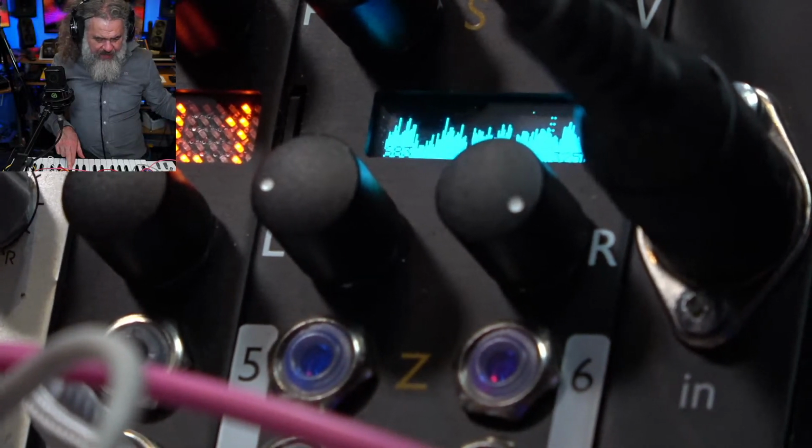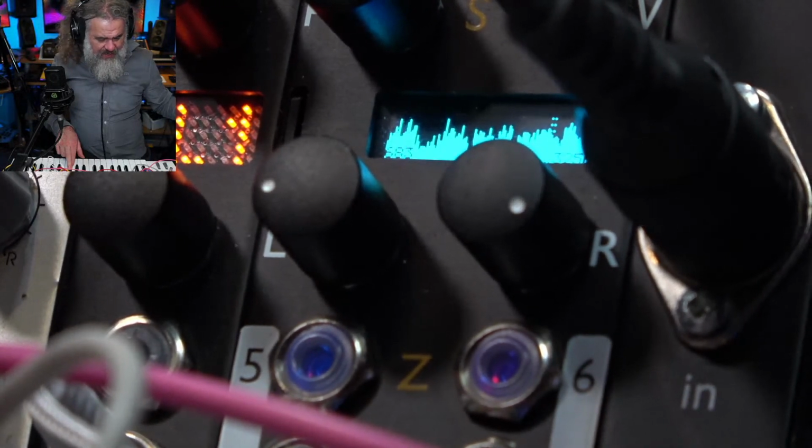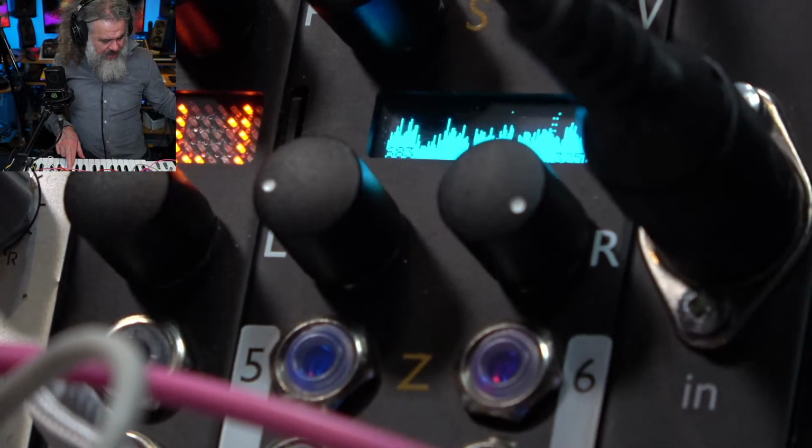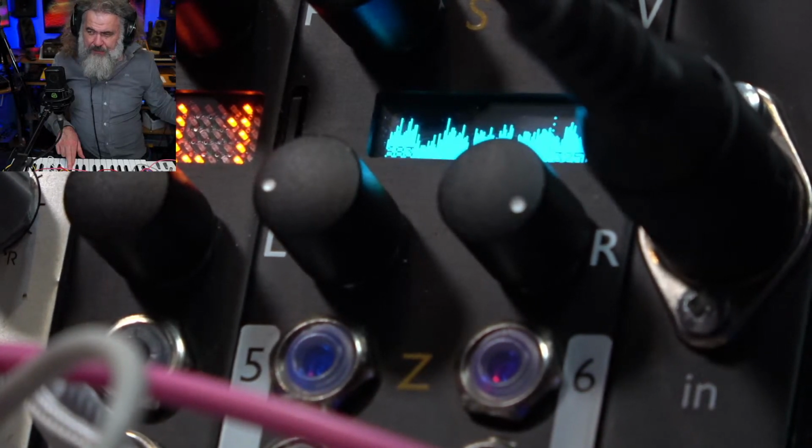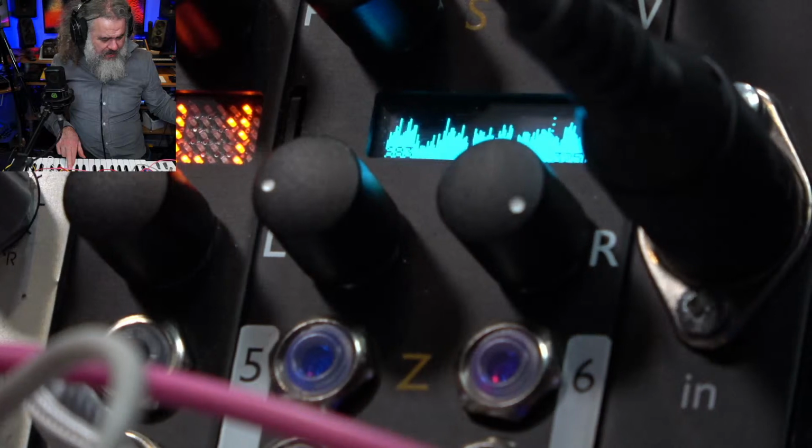So size spread, you can hear there's some little tiny ones. So it gets really spitty, splatty, splitty splats up here.